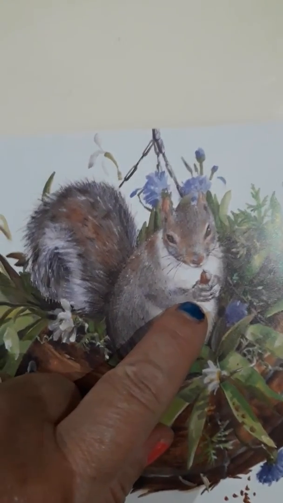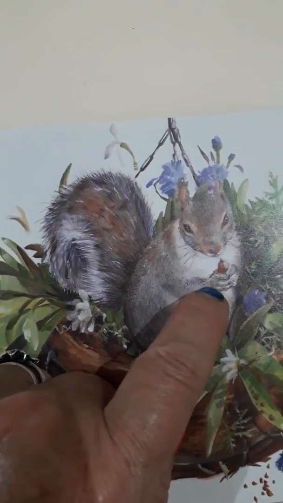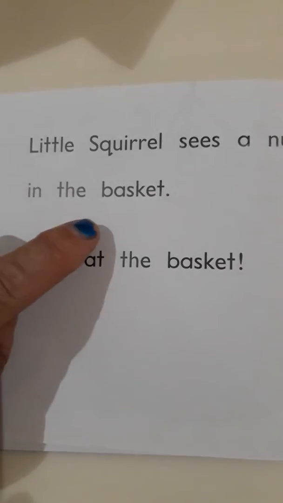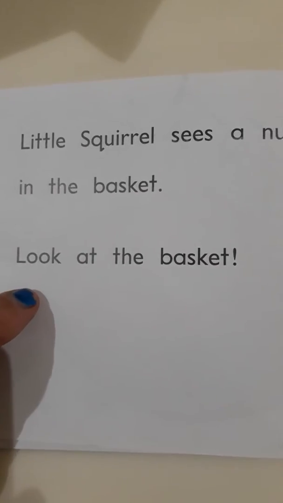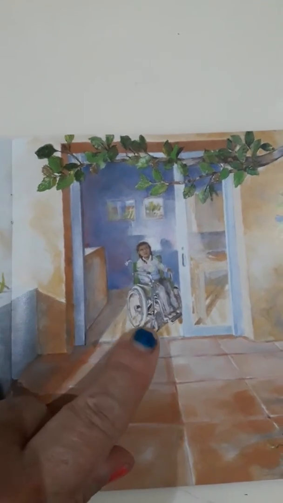I can see that the squirrel now is holding something in his hands. Maybe it's a nut. Little squirrel sees a nut in the basket. Look at the basket. Now I can see the basket in the tree is by a house, and there is someone sitting in a wheelchair inside the house. I also see a retaining wall here.